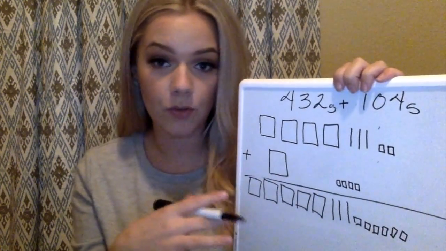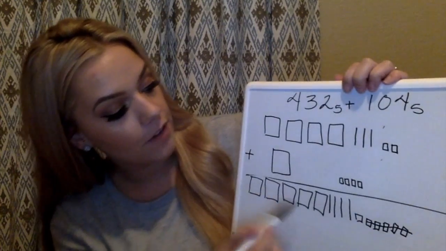Since we're in base 5, we can have no numbers larger than 5. So we're going to need to regroup these units. So 5 to make a rod, we have 1, 2, 3, 4, 5. Those regroup into a rod. 5 flats, we're going to have to regroup those into a cube. So we'll cross those out, make ourselves a cube.